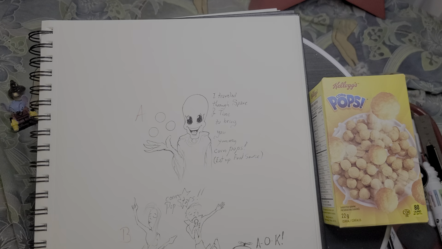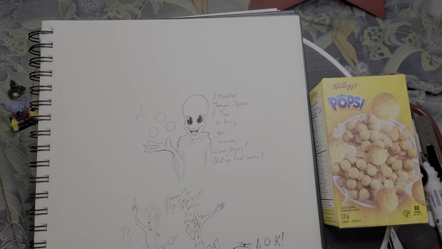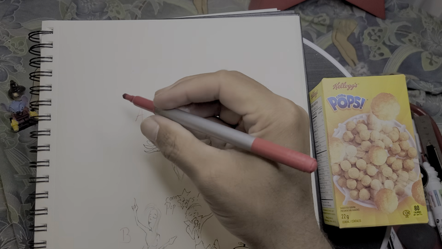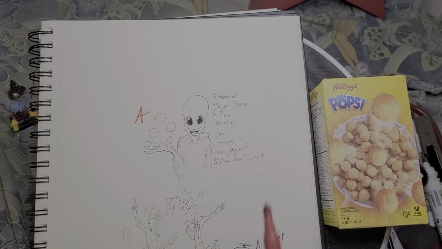Greetings everyone. In the last video I was playing around with the concept of creating mascots, although this is just pretend, for Kellogg's Corn Pops, because as of now there isn't one. So I came up with three options.